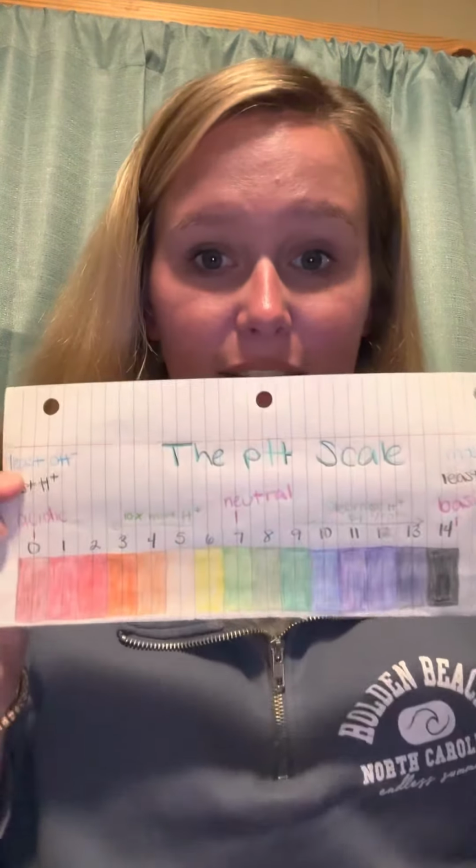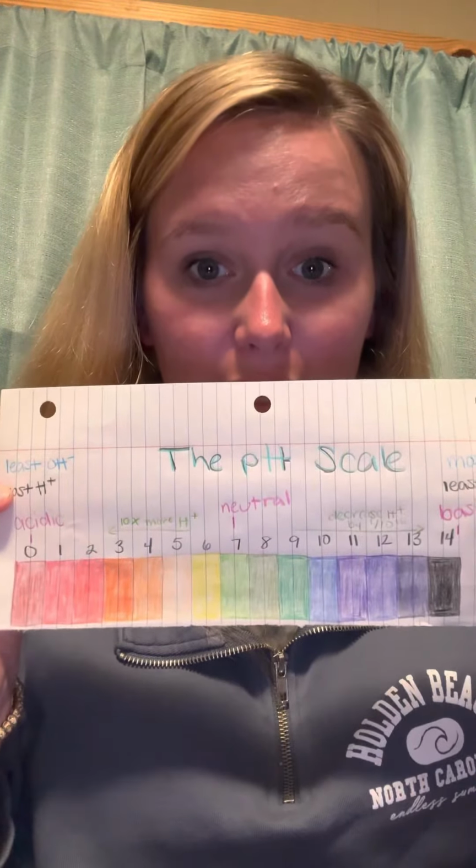Now, this next part can be slightly confusing, so first I will explain and then we will use a visual aid. So closer to 0, those solutions are going to have the most hydrogen ions, but the least amount of hydroxide. On the flip side, the numbers closer to 14 are going to have the least hydrogen ions and the most hydroxide. So, as I said, here is that visual representation of the pH scale.